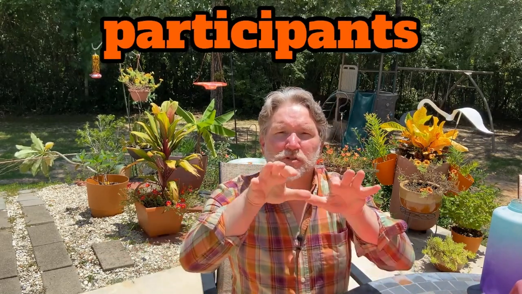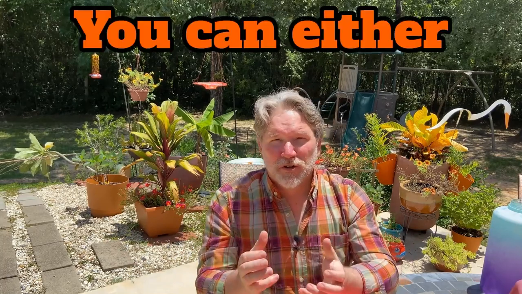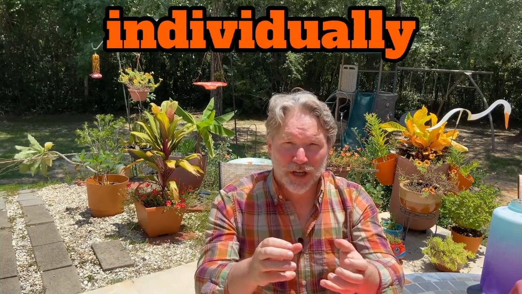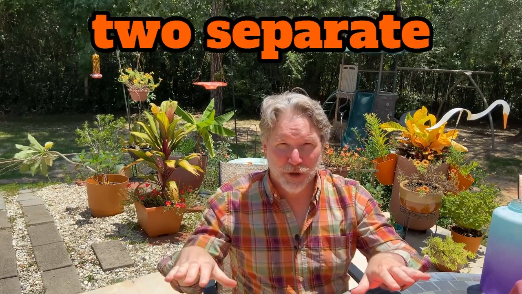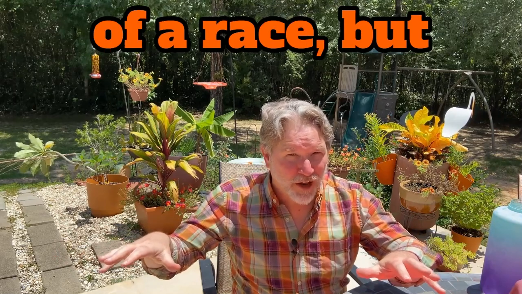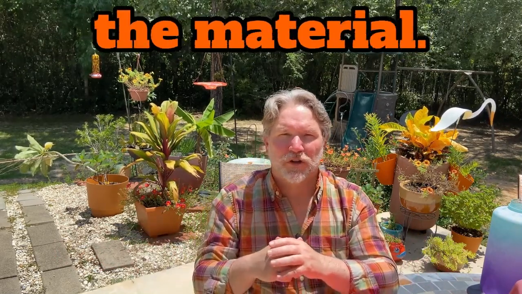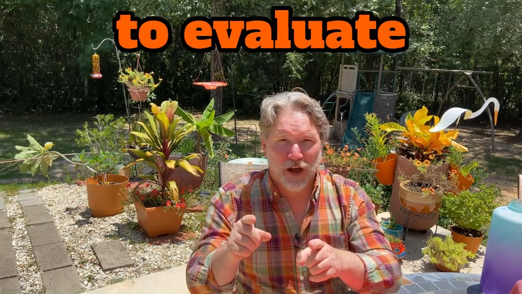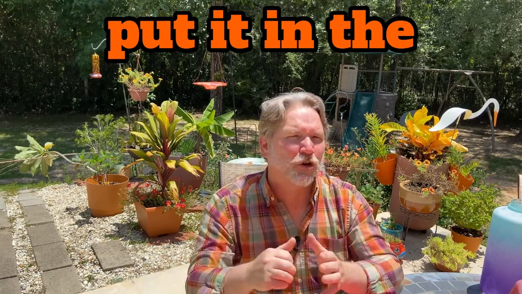Have your participants put them back in the correct order. You can either have your participants do this individually, or you can do them in a group session. You could even split up into two separate groups with two separate decks of index cards, have a little bit of a race. But this is a great way to make it interesting to review the material. It's a great way to evaluate that your participants understand the process and they can put it in the correct order.